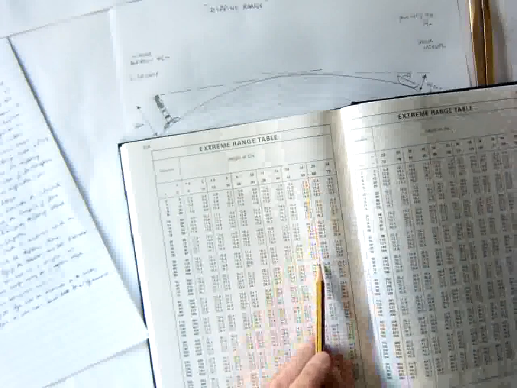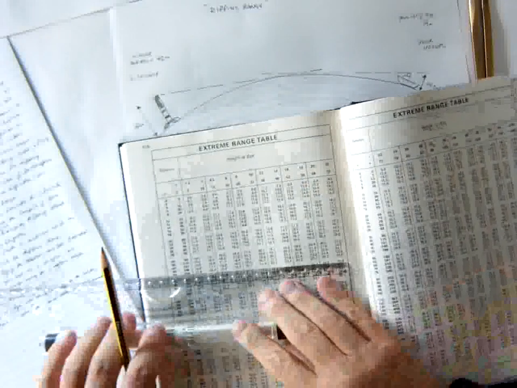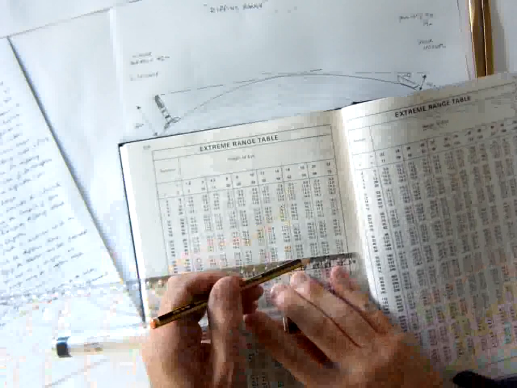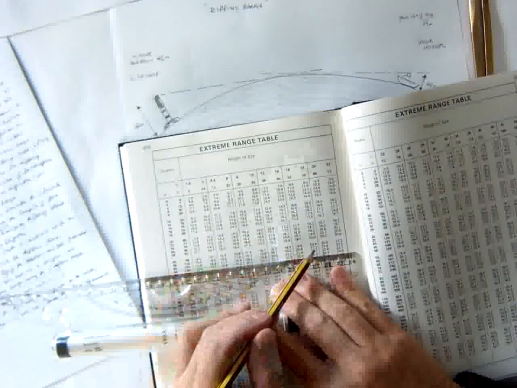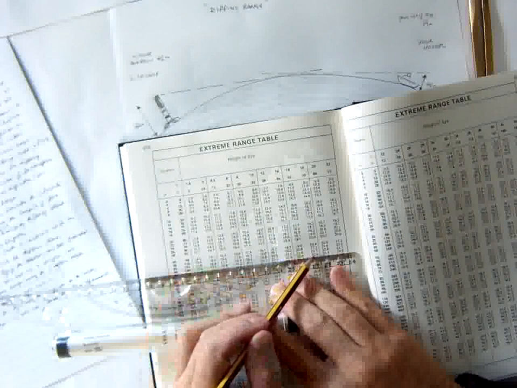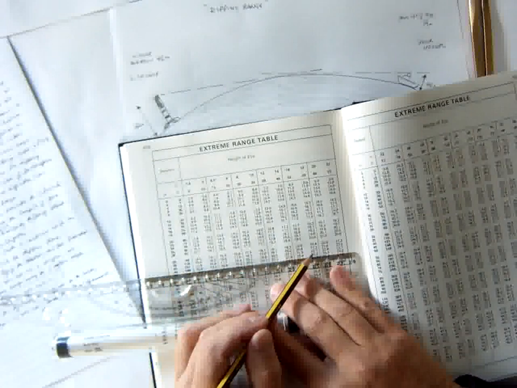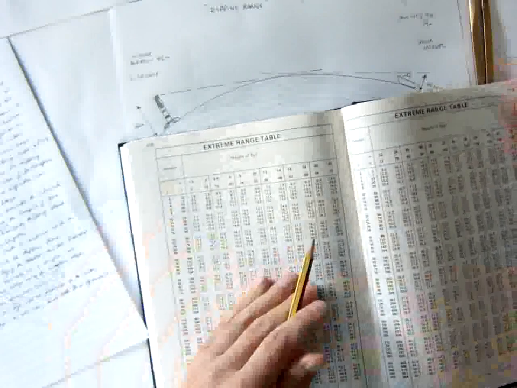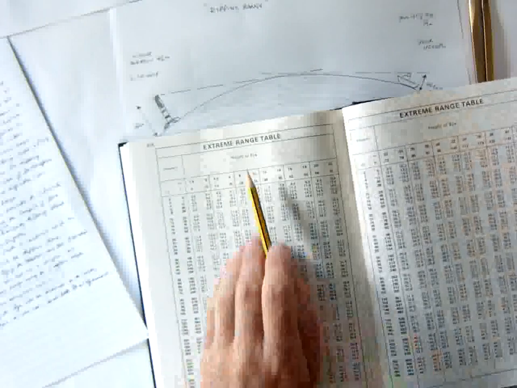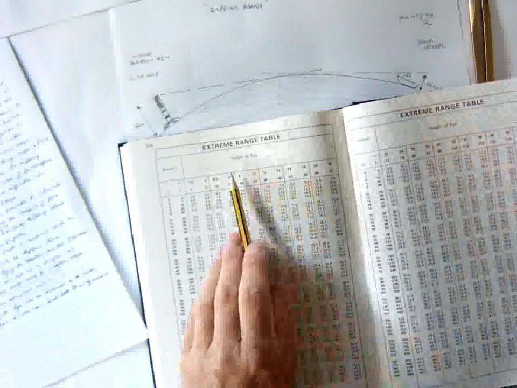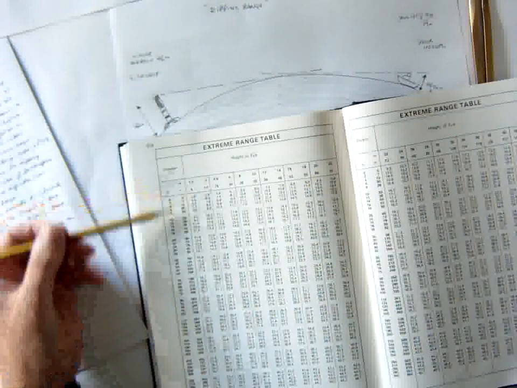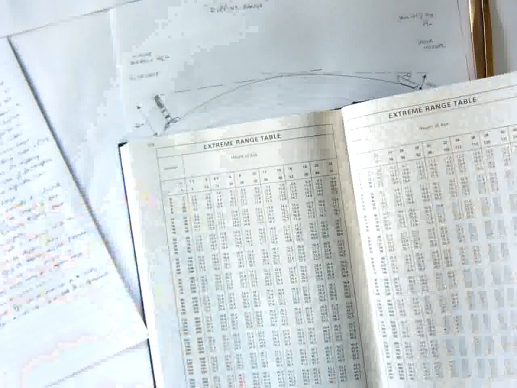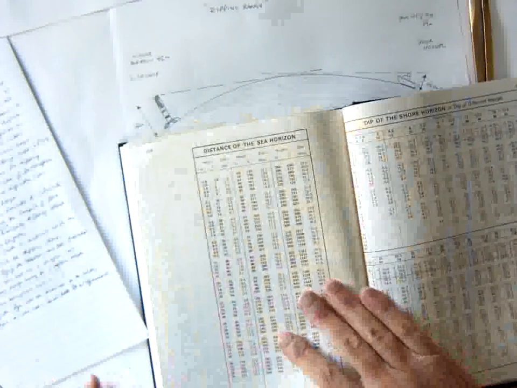So if we go down here to 45 metres, elevation, 18 to 20, we can see again the value is, by interpolation, approximately 22 miles. You'll get 0.1 or 0.2 miles difference between these three values, but they'll all be more or less the same. So extreme range table using height of eye along the top again and the elevation along the side, being careful to use metres rather than feet if you're dealing in metres.